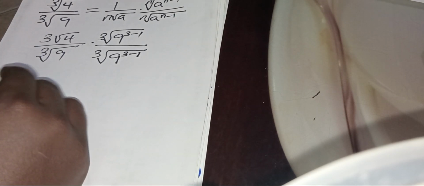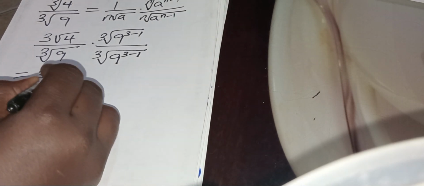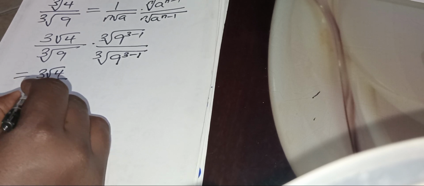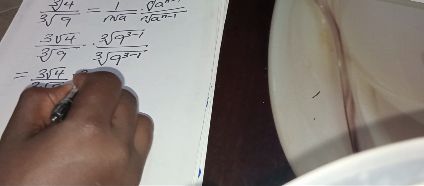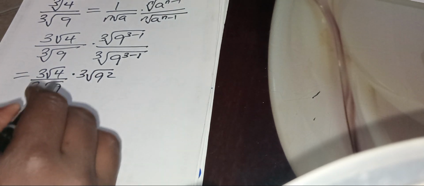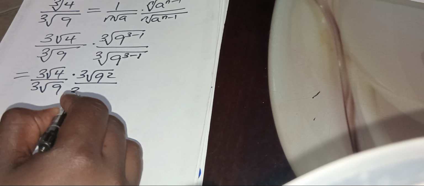And this is equal to the cube root of 4 divided by the cube root of 9, multiplied by the cube root of 9 to the power 2, divided by the cube root of 9 to the power 2.